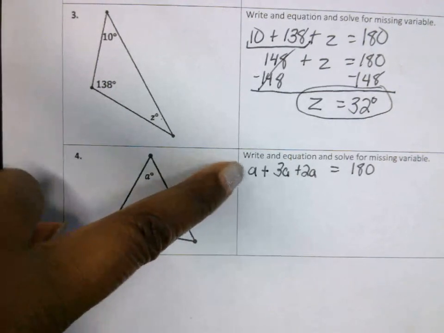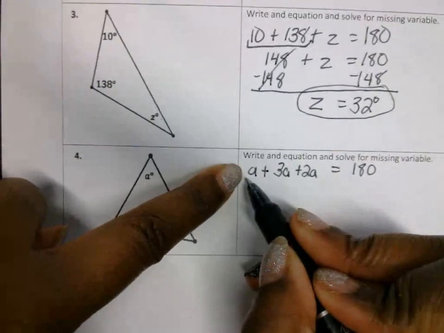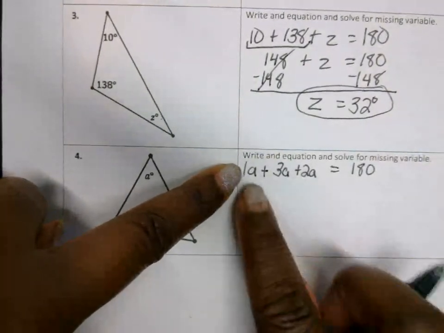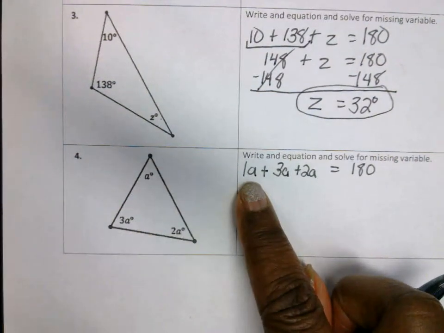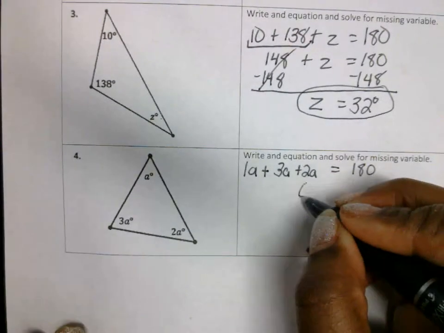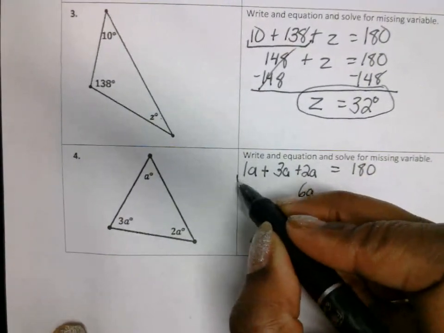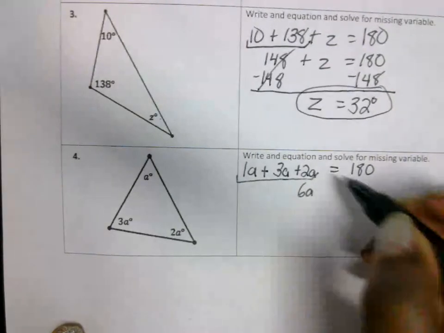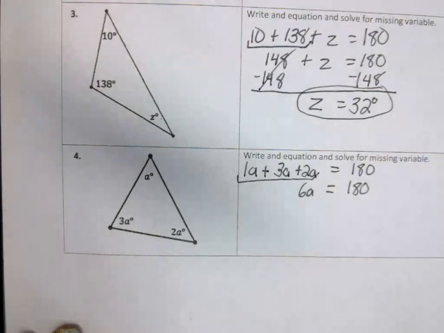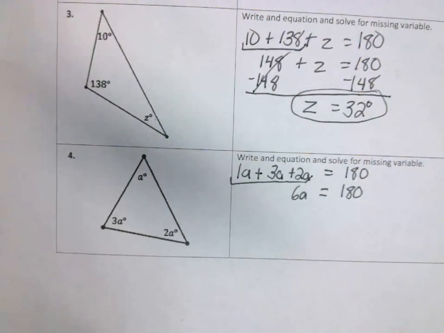What is the number that's automatically in front of a variable if you don't see it? 1. So let's add all of the like terms together: 1A plus 3A plus 2A. What's that? 6A. So combine like terms, bring down the equal sign, bring down 180.